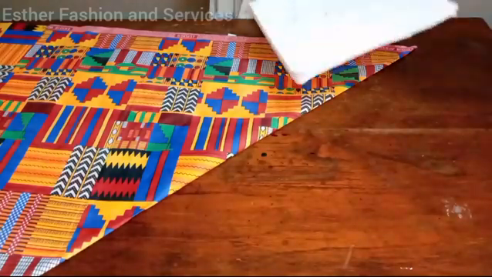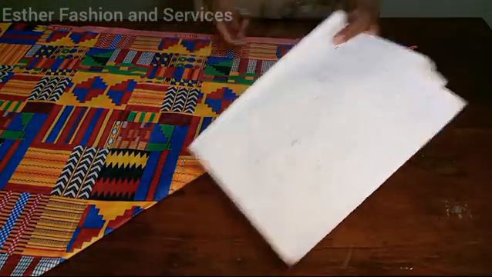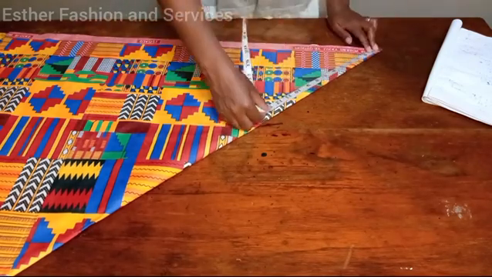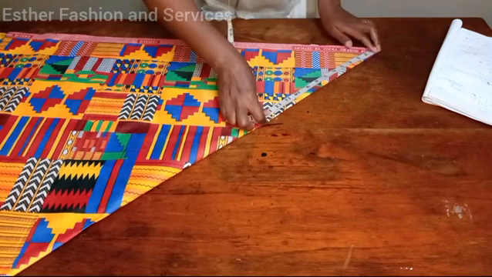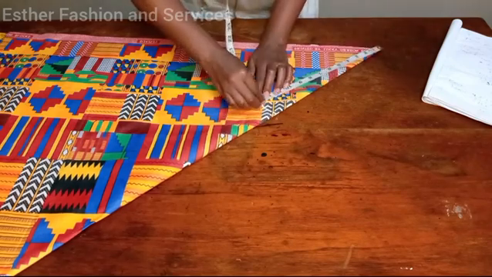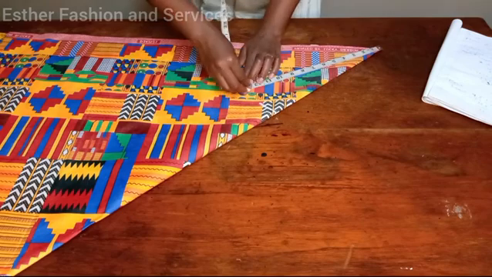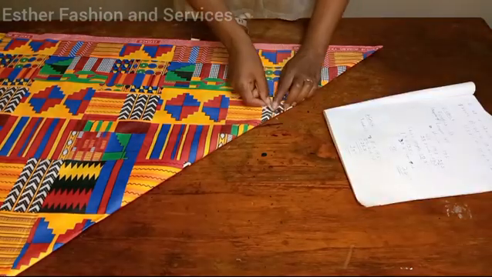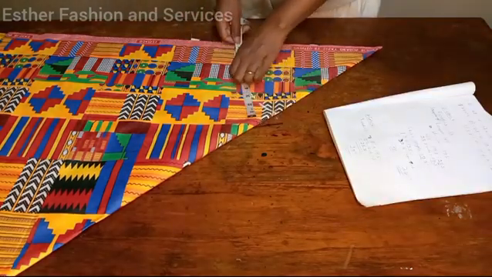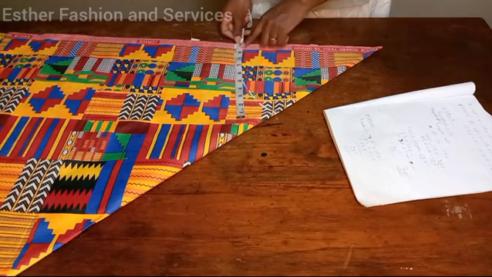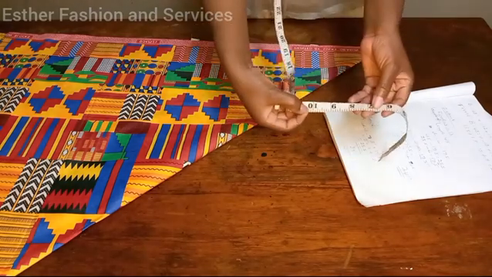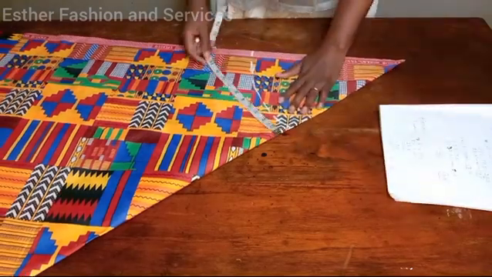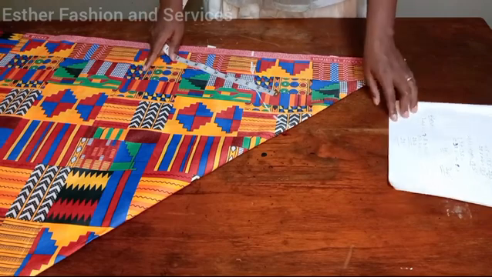The radius for the front is 13 inches. Remember, the radius is 13 inches, and I think you know how to get the radius. So my measurement is starting from the top and I mark 13 inches, which is the radius. Then I cross check the measurement, and I have 10.25 inches. 10.25 inches times 4 will give me 41 inches, which is the round waist measurement for the front.